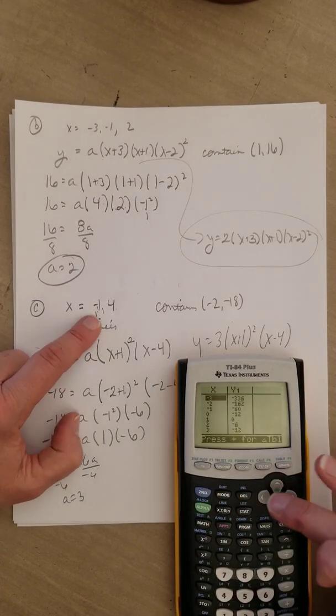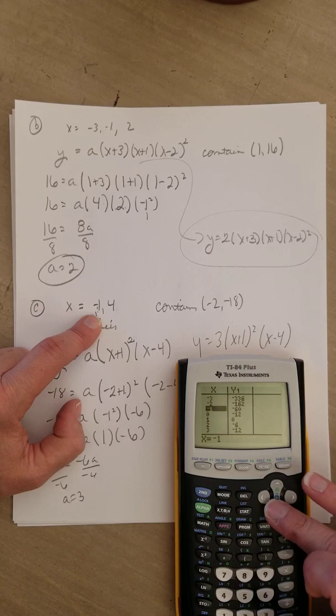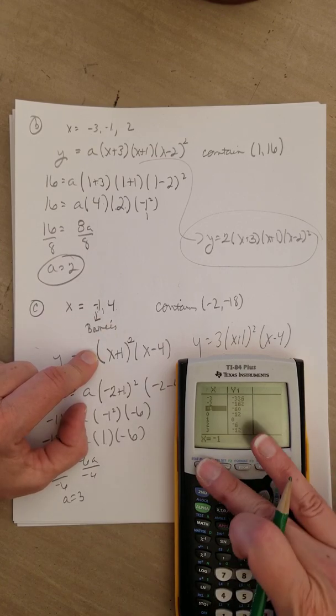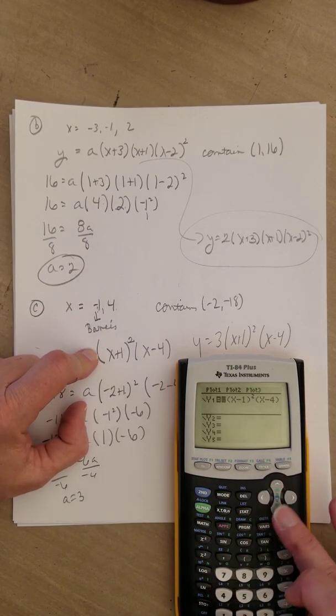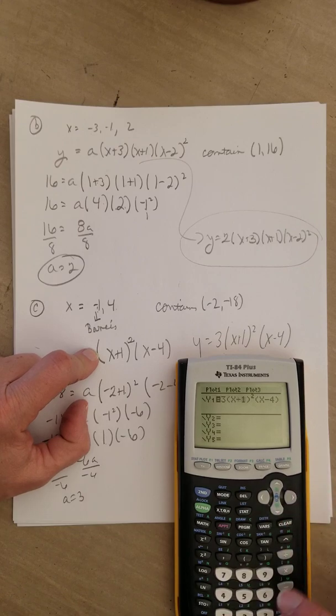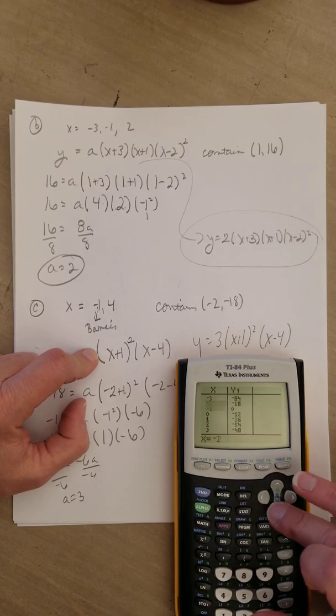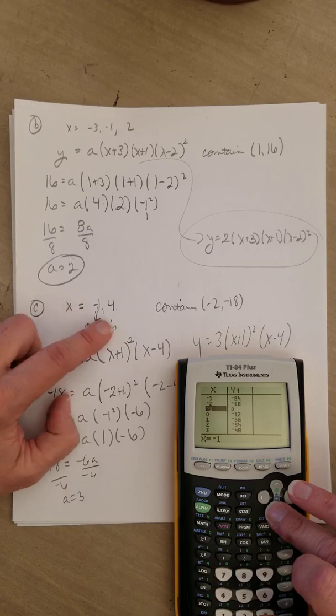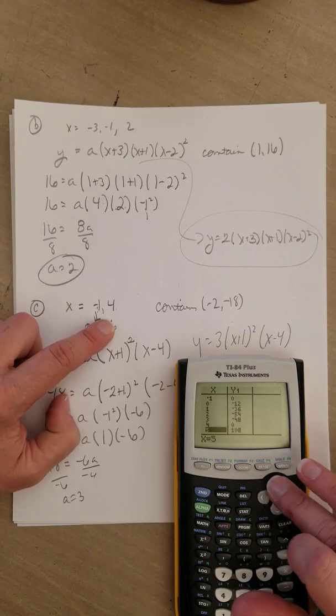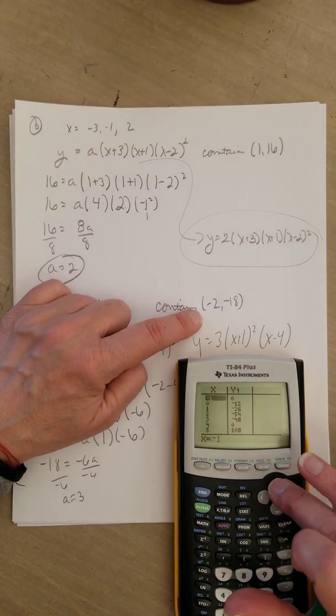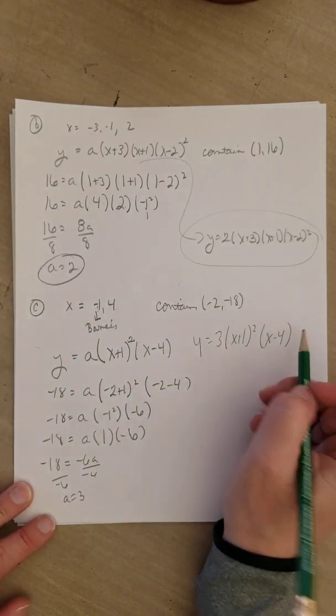All right. Do we have one at -1? No, I must have put something in wrong. Oh, it should be x plus 1. My bad. See? Got to put those in right. Okay, do I have one at -1? Yes. Do I have one at 4? Yes. Do I have a point at (-2, -18)? Yes, that works. This is my equation.